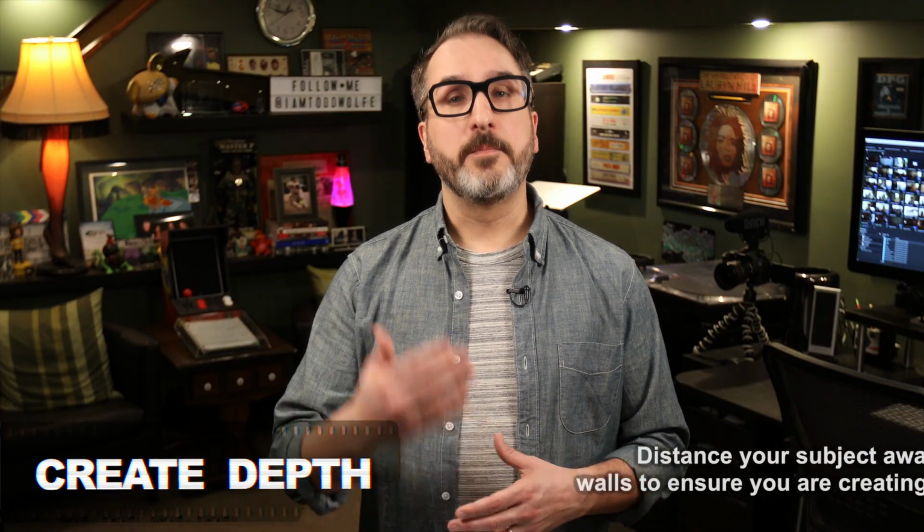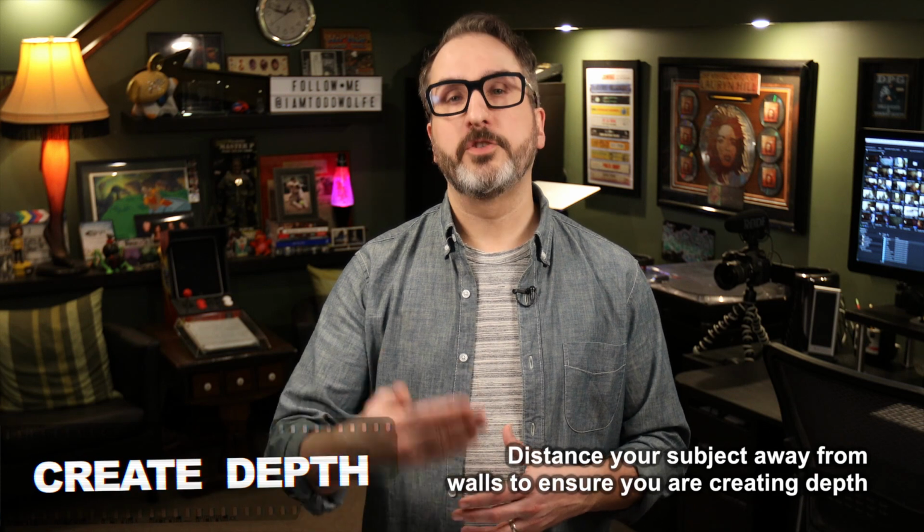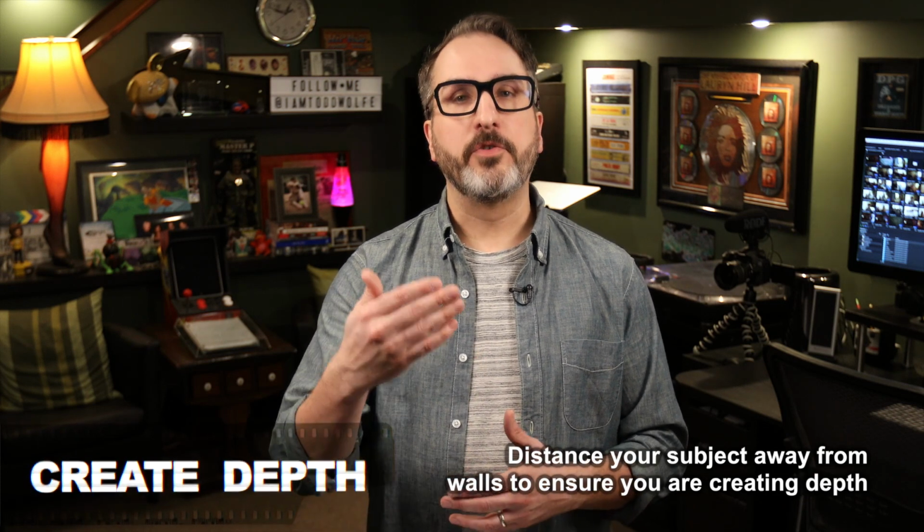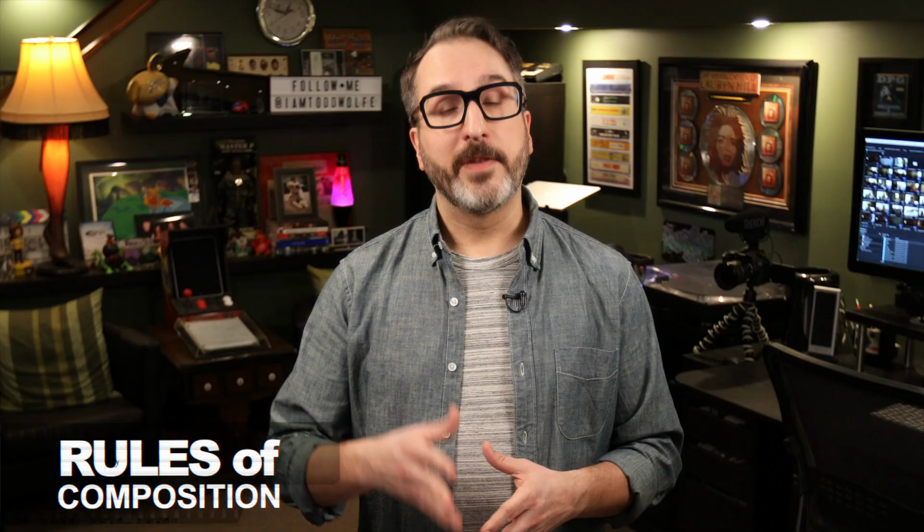The best way to make sure that you're creating depth in your shot is to make sure that you're not shooting subjects directly against a wall. Pull that subject out away from the wall and you'll instantly create some depth. Now, those are just a few rules of composition, but by utilizing those, that should make your best shot even better. And obviously, rules are meant to be broken, but master the rules and then you can start bending them.